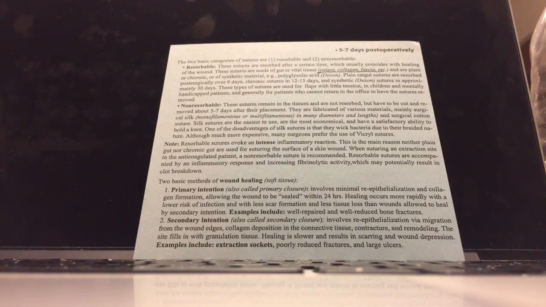Now, the non-resorbable sutures remain in the tissues and are not resorbed but have to be cut and removed about 5 to 7 days after their placement. They are fabricated of various materials, mainly surgical silk, which is monofilamentous or multifilamentous, in many diameters and lengths, and surgical cotton suture.